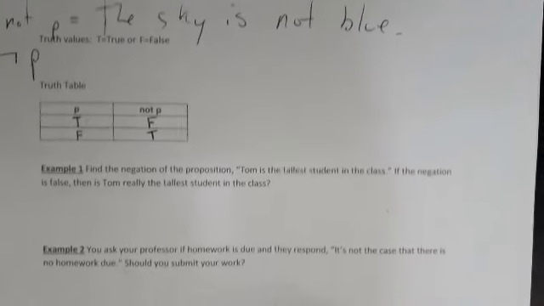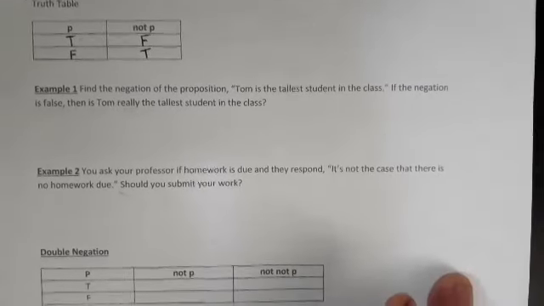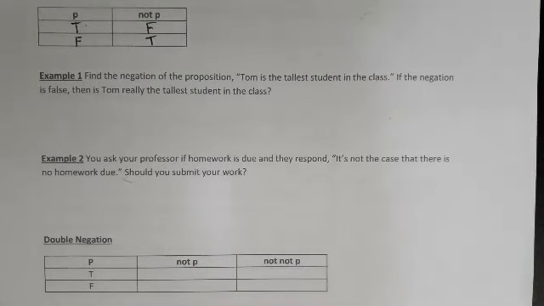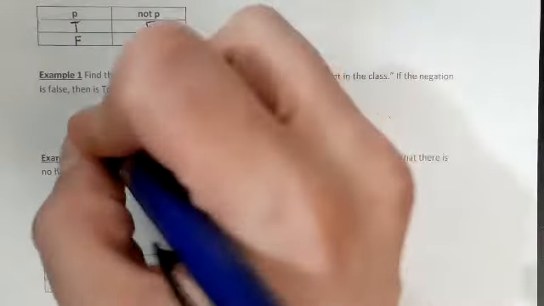So example 1 says, find the negation of the proposition Tom is the tallest student in the class. So first thing we want to do is find the negation of Tom is the tallest student in the class.